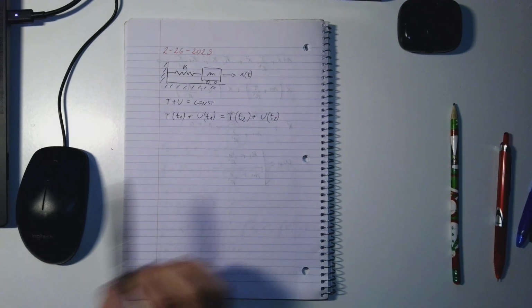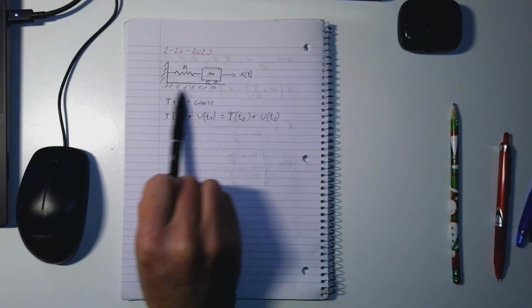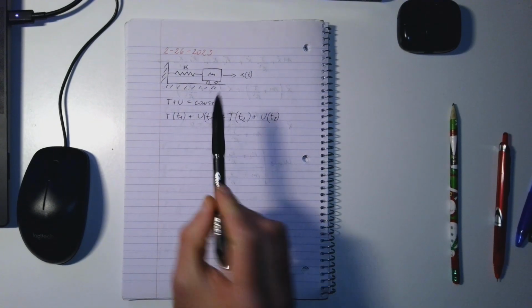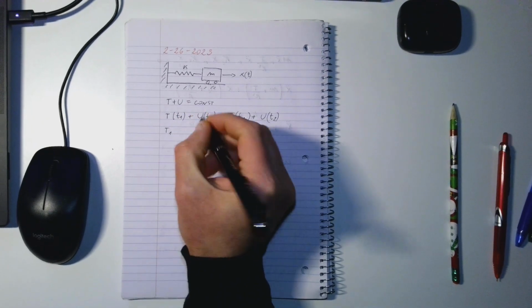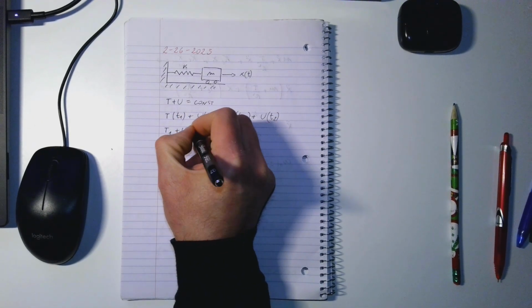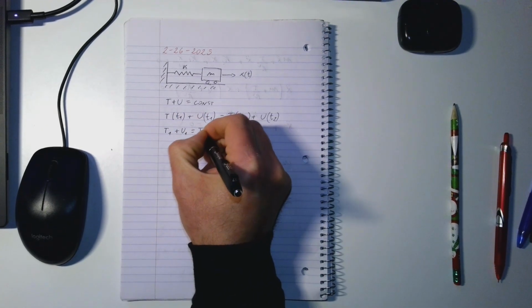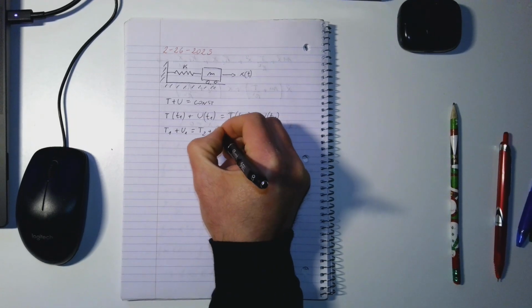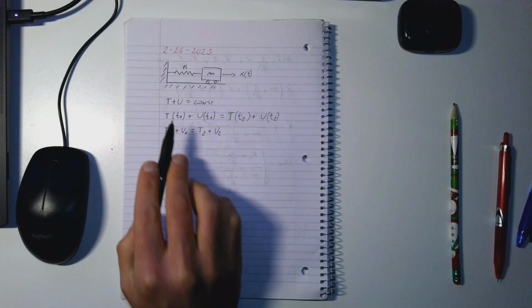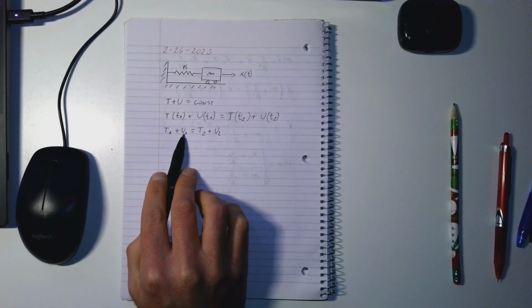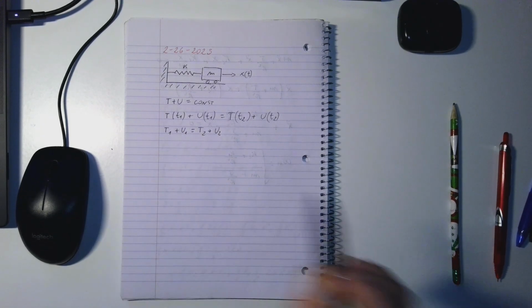So this is basically an expansion of this expression here. We can simplify our notation. We can simply write T1 plus U1 equal to T2 plus U2, where T1 is kinetic energy at instant 1, U1 potential energy at instant 1, and so on.